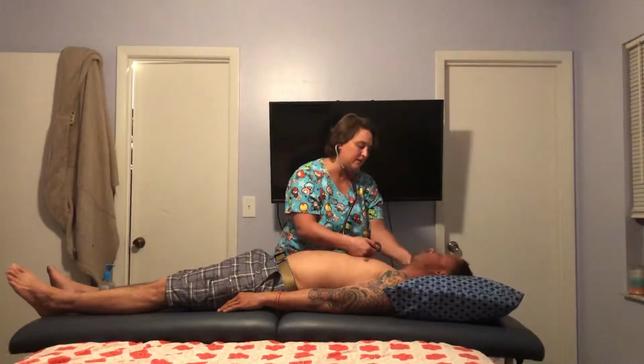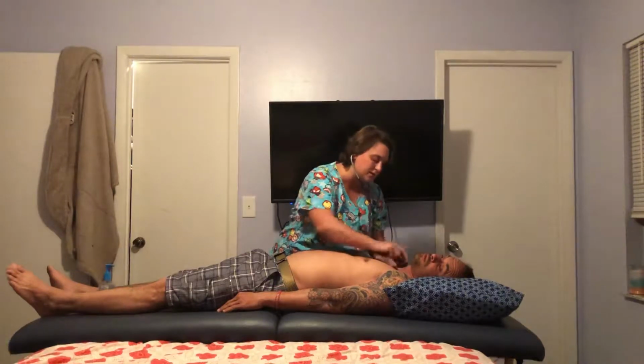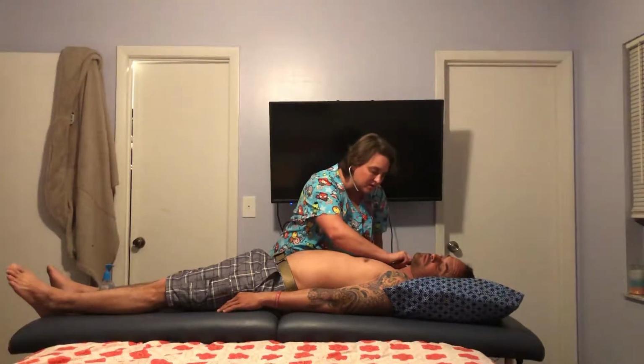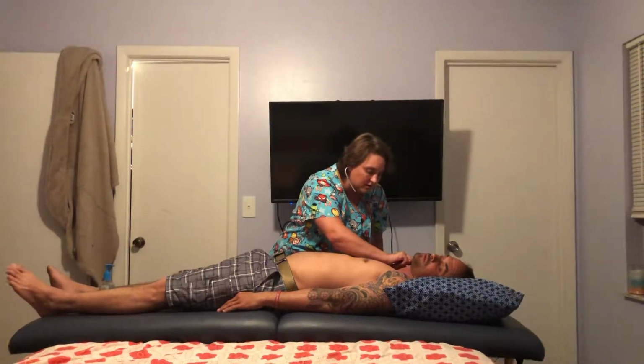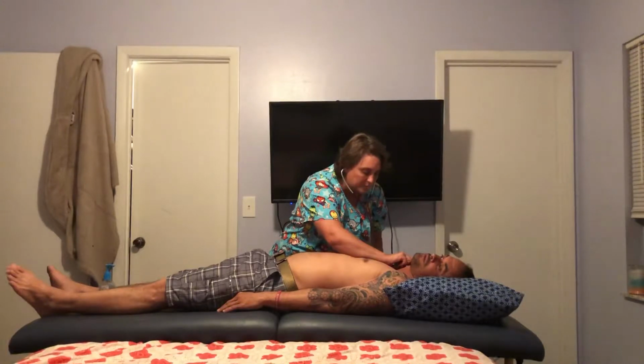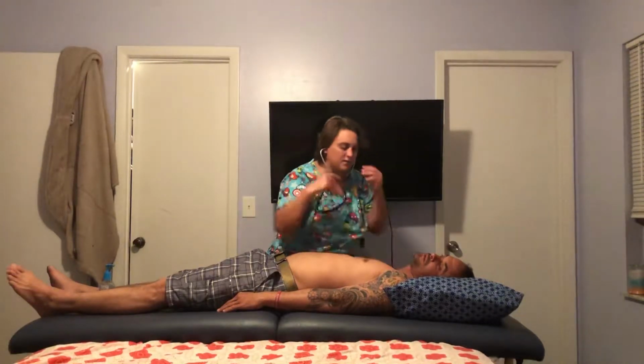Good. +3 carotid pulses. I'm going to check the other side. No thrill or bruit over there.